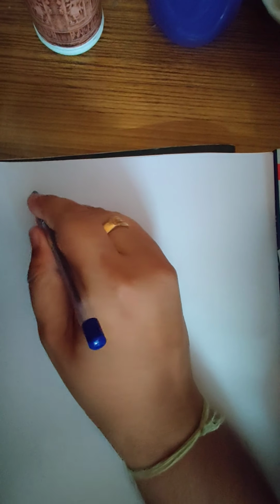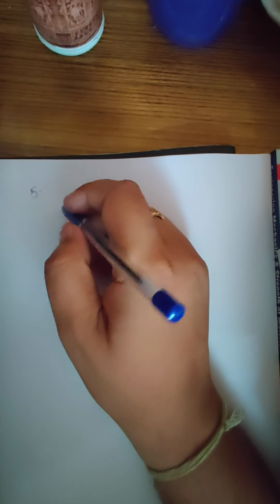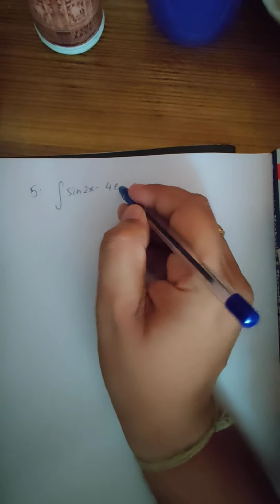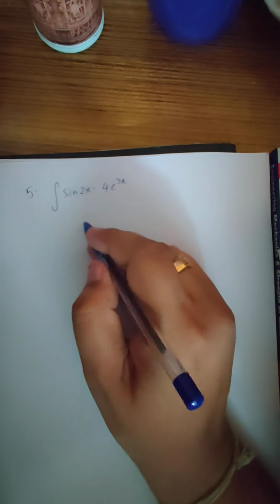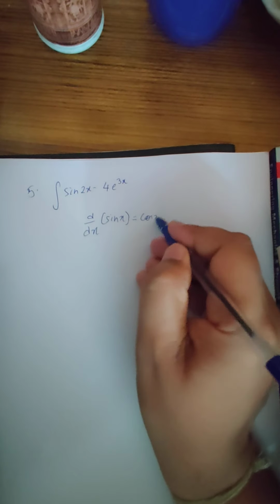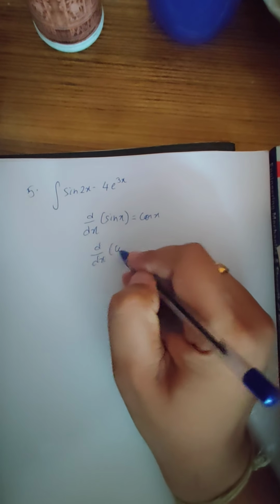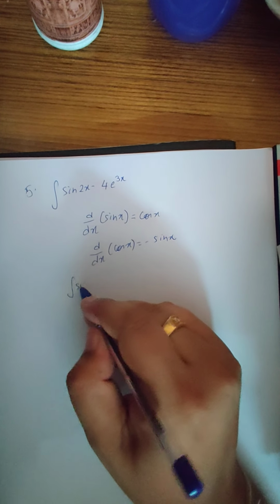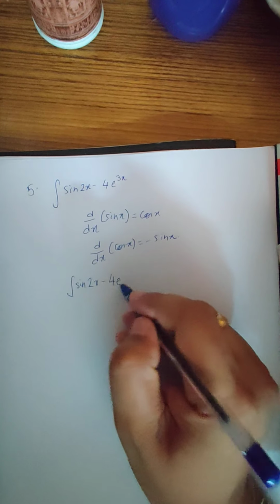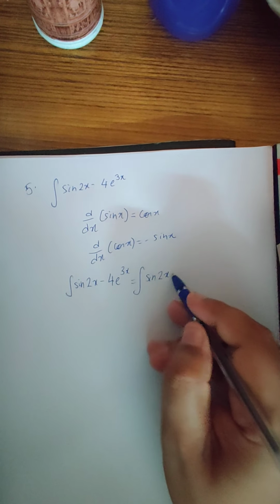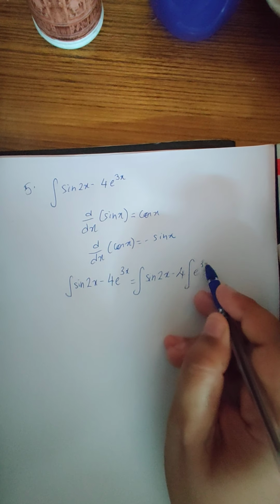Okay friends, next we have the fifth question: you have to find the integration of sine of 2x minus 4 e power 3x. Here we have d by dx of sin x equals cos x, and d by dx of cos x equals minus sin x. So the integration of sine of 2x minus 4 e power 3x is equal to the integration of sine of 2x minus 4 times the integration of e power 3x.